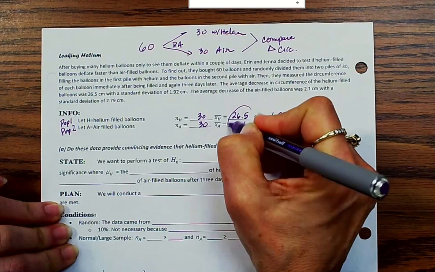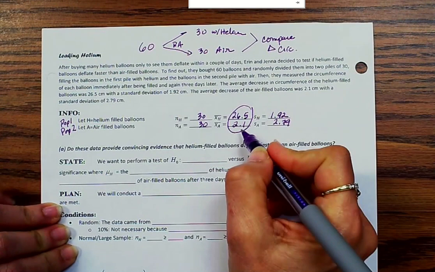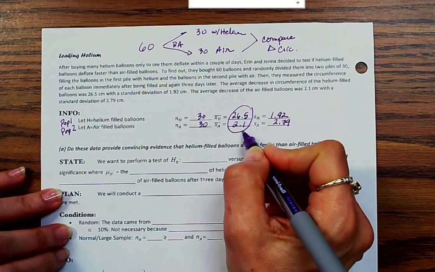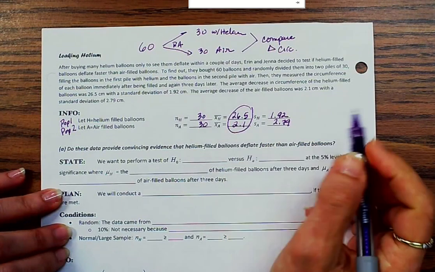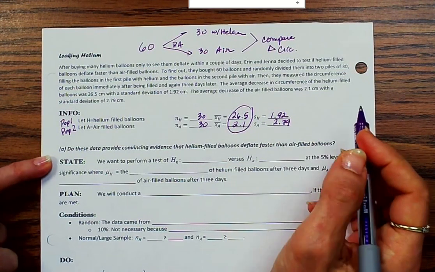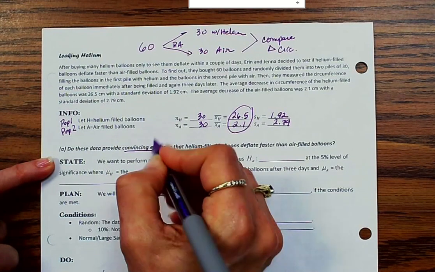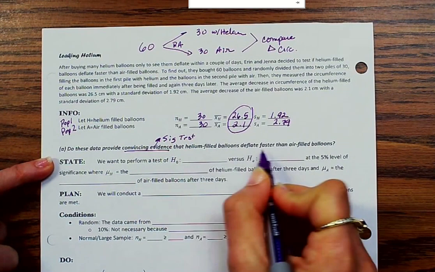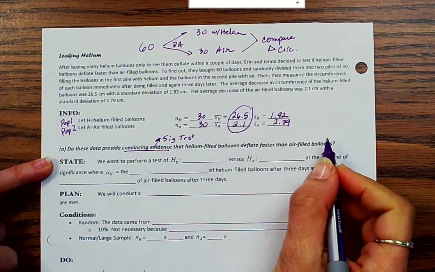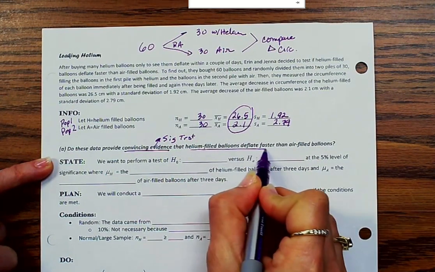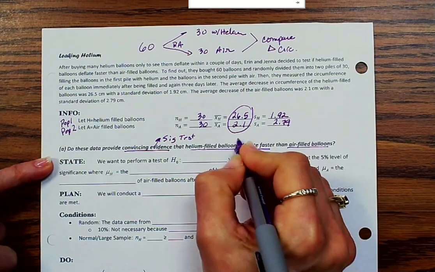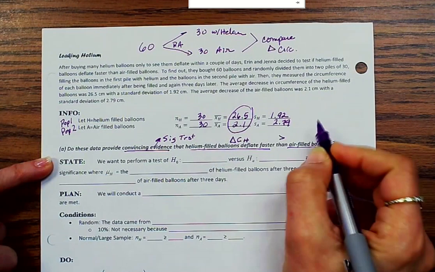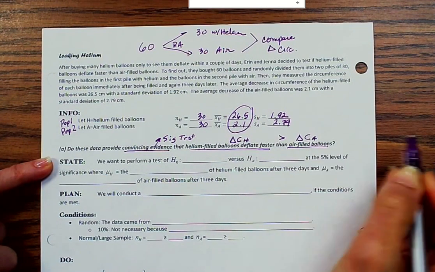So if we compare those two mean values, there is some evidence that the decrease for helium was greater than the decrease for air-filled balloons. So our question is, do these data provide convincing evidence, right? That suggests that we're going to do a significance test, that helium-filled balloons deflate faster than air-filled balloons. So if helium balloons deflate faster than air-filled, then we would look for the change in circumference for helium to be greater than the change in circumference for the air-filled balloons.